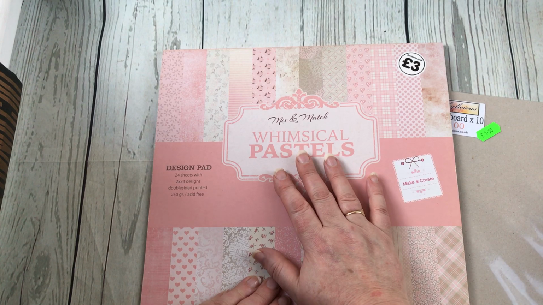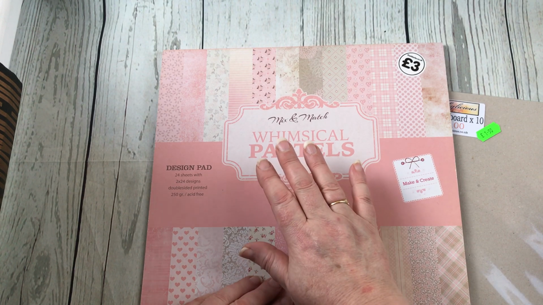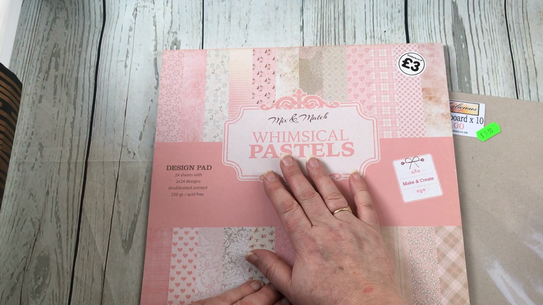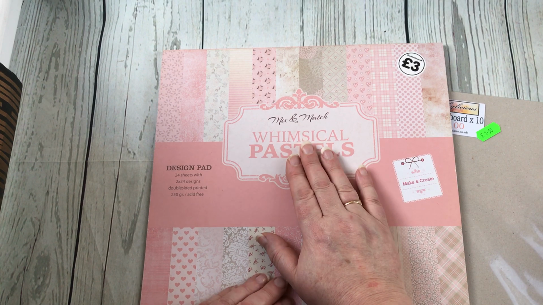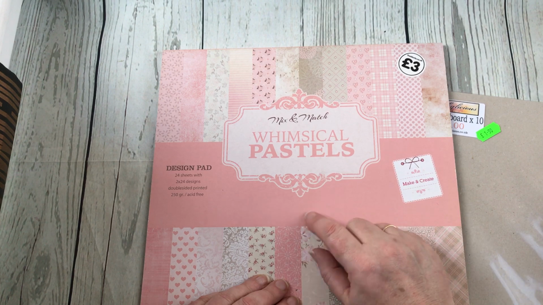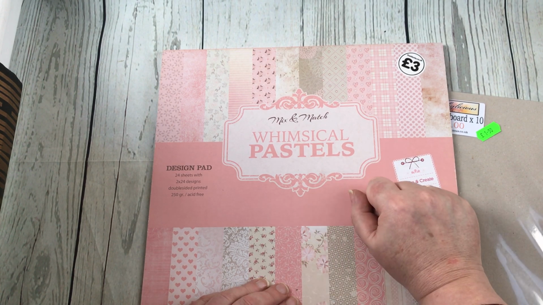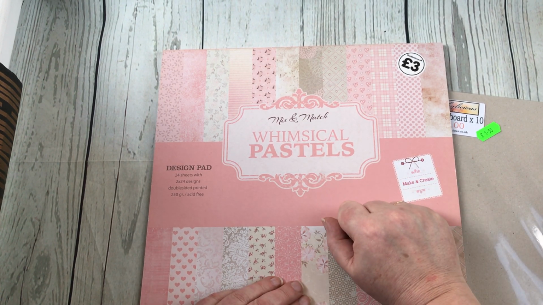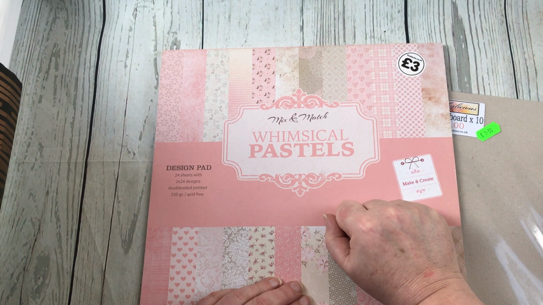And the 12 by 12s isn't automatically necessary. You can use A4 papers as well. You can use a digital kit so that you can print off the digital kit. What I would suggest, if you get one of those, is you print them off onto thin card.